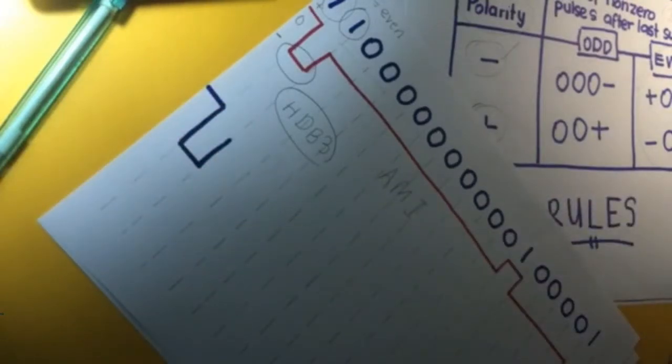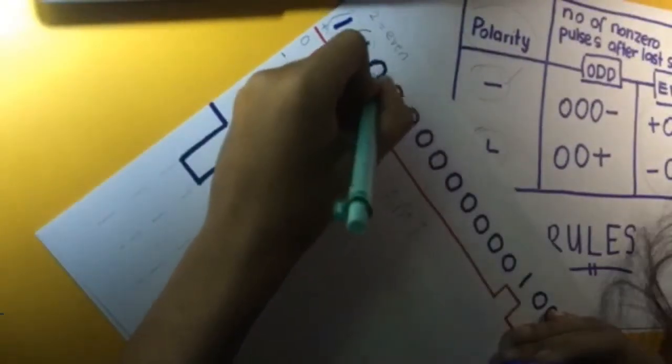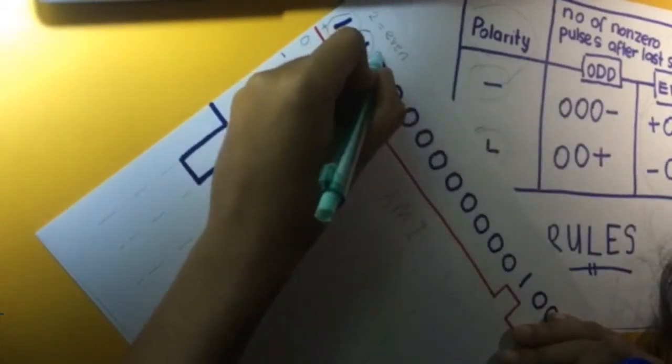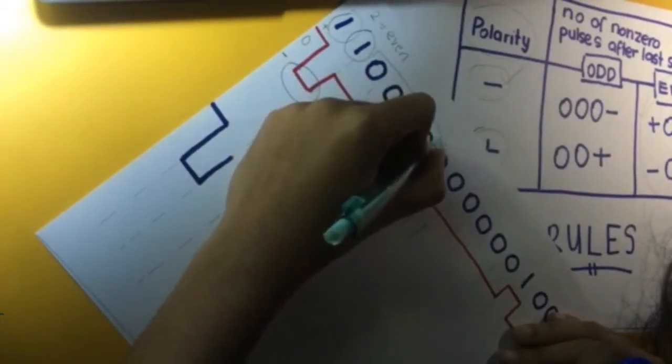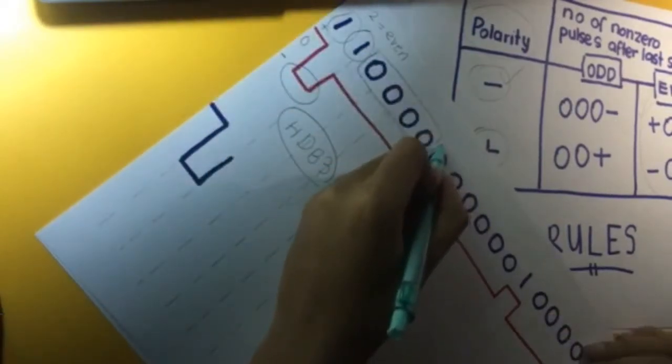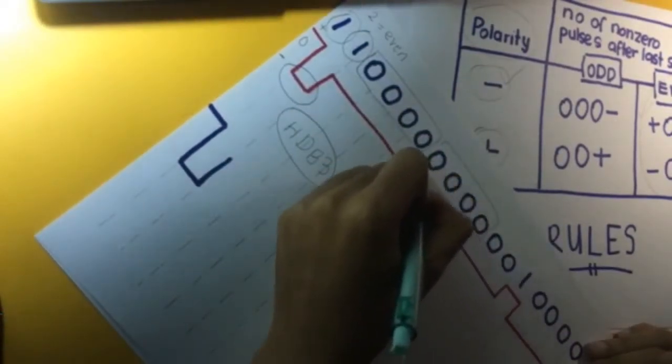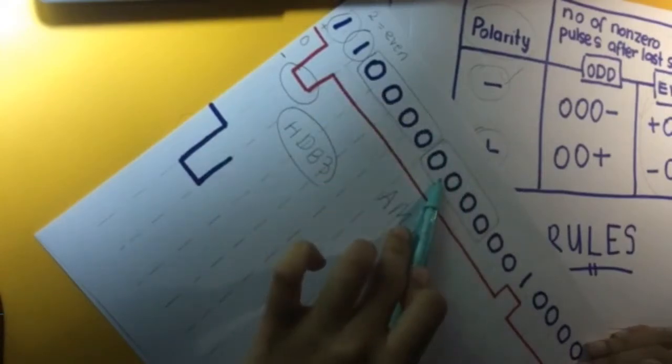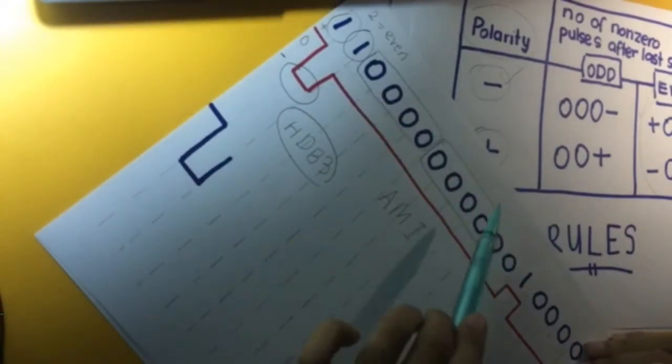Since we have zeros over here, we have 4 consecutive zeros that need to be substituted here and here. We're going to use this HDB3 technique twice.